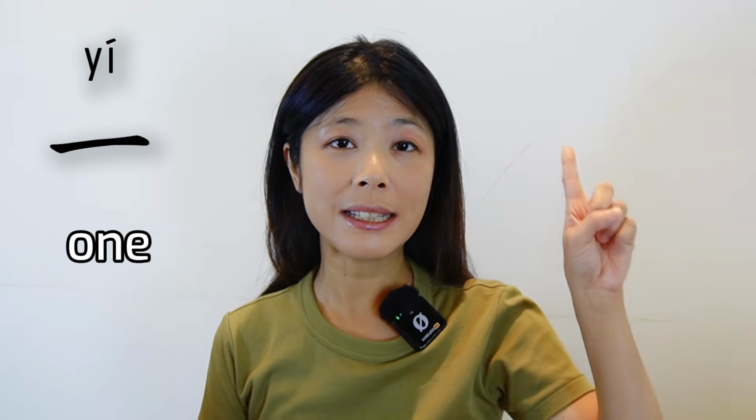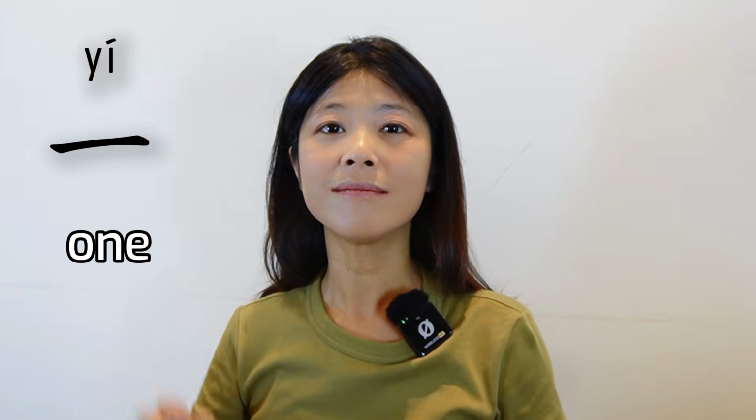1 is yī. So it sounds similar to the vowel sound in tea. Tea, yī, yī. Can you tell which tone it is? 很好, it's the first tone. So keep your voice high and flat. 跟我说 yī, yī, yī.